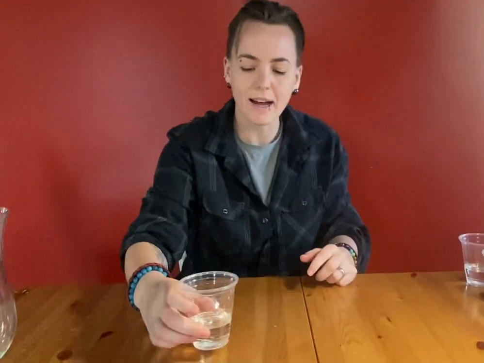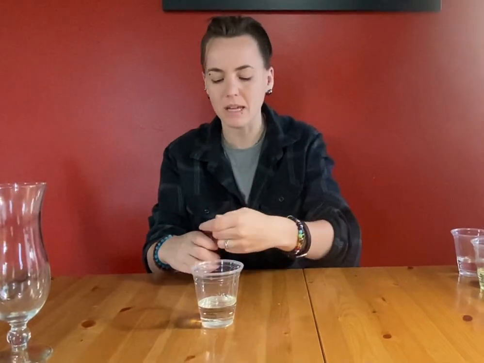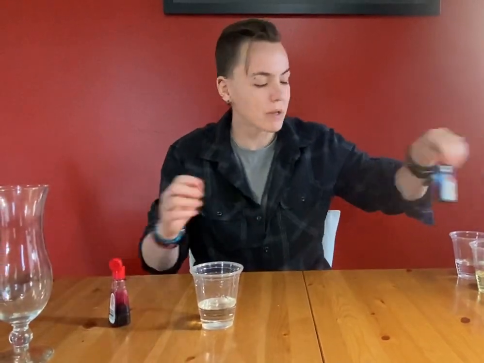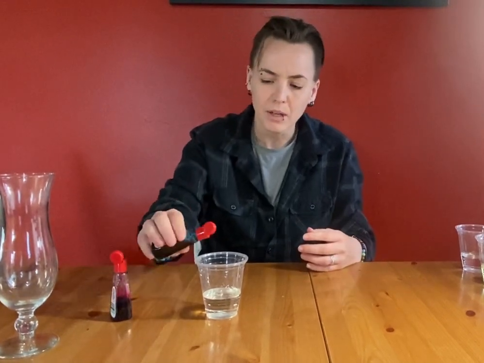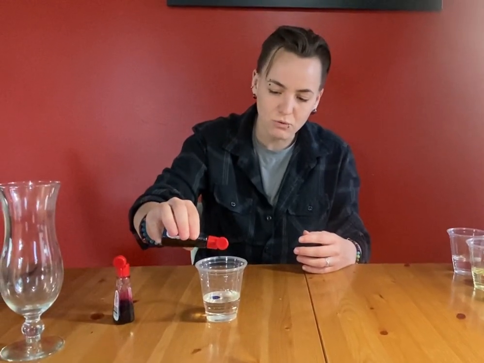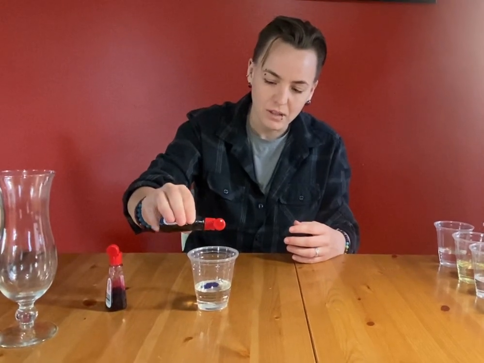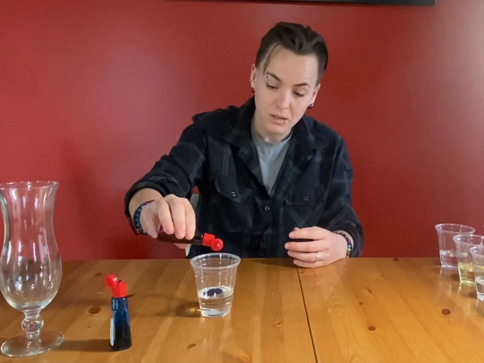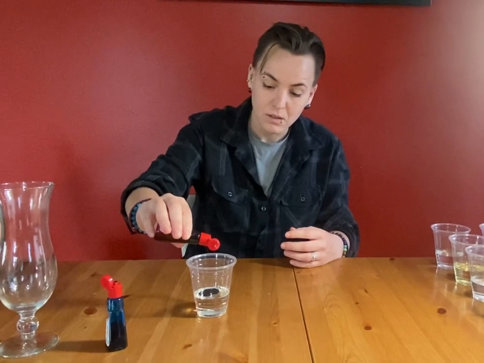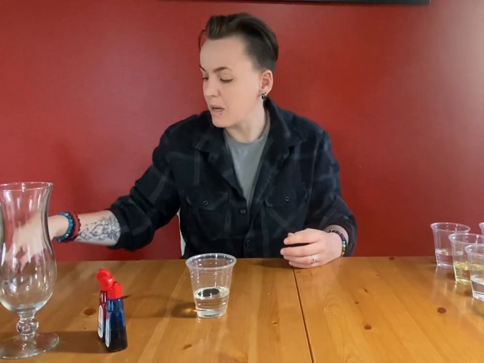So the first one, I actually colored it for you because making purple is sometimes a bit of a trick. So if you ever want to do this experiment again, essentially how you make the color purple is you mix red and blue together. And when you mix red and blue together, it creates the color purple. So I'm just going to add a few drops of food coloring to this corn syrup, and then we're going to mix it together.